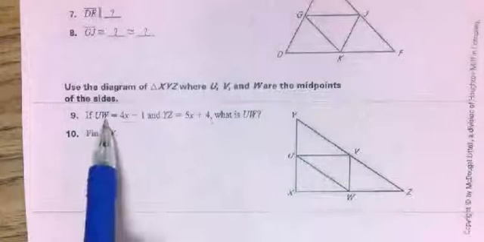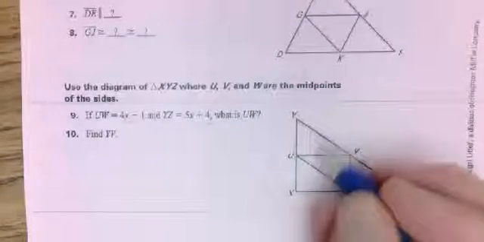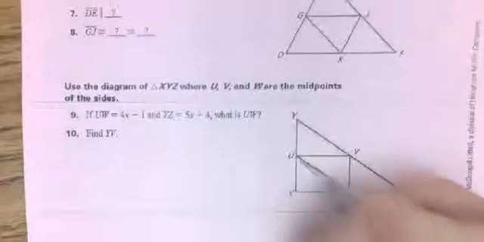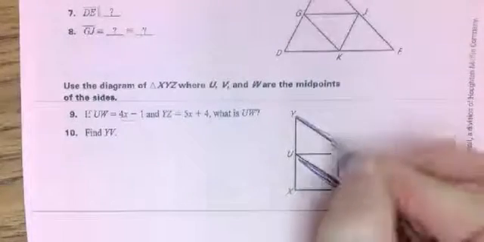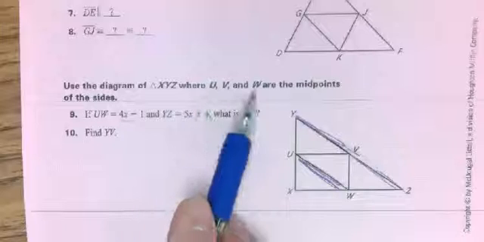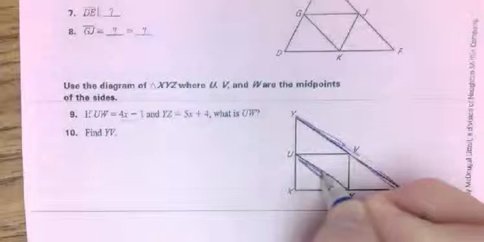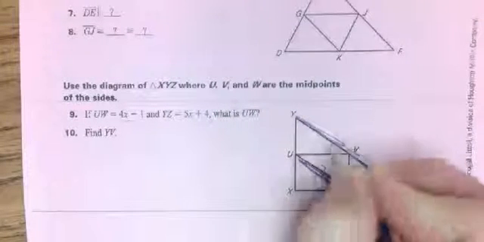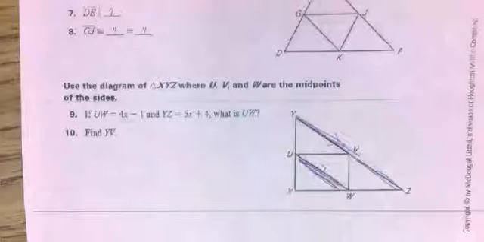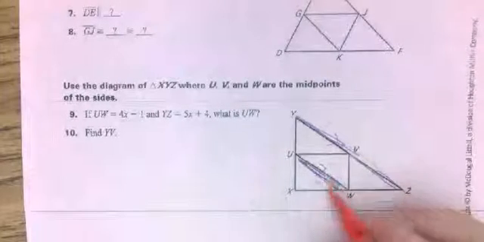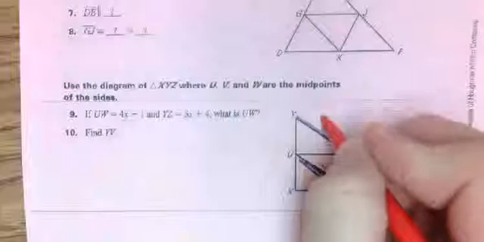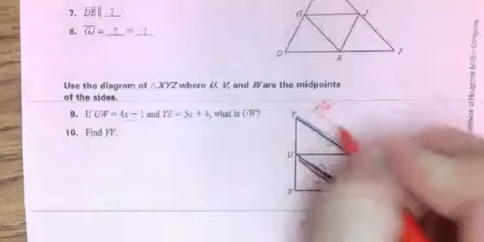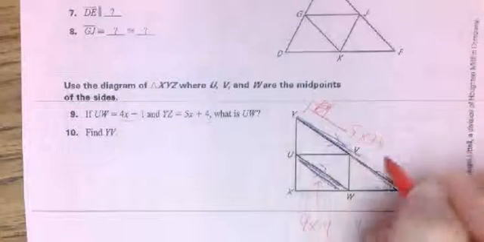So let's focus on the pieces they're giving us. UW is right here, and YZ is this one right here. They're telling us that U, V, and W are midpoints. So I immediately know this is a midsegment, which means it's parallel to this side and half its length. I know UW is 4x minus 1, and YZ is 5x plus 4.